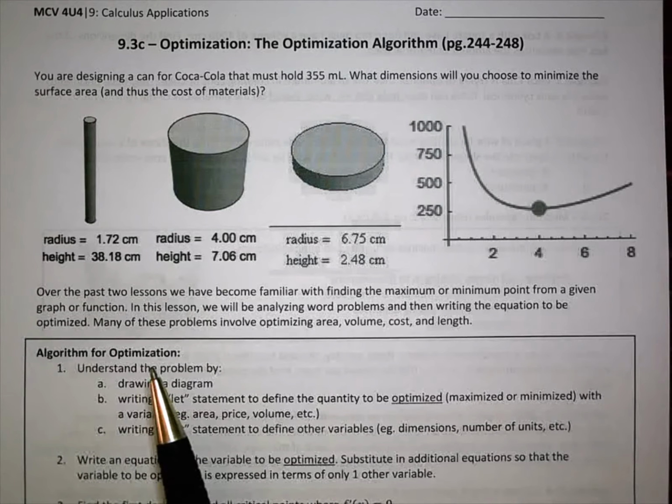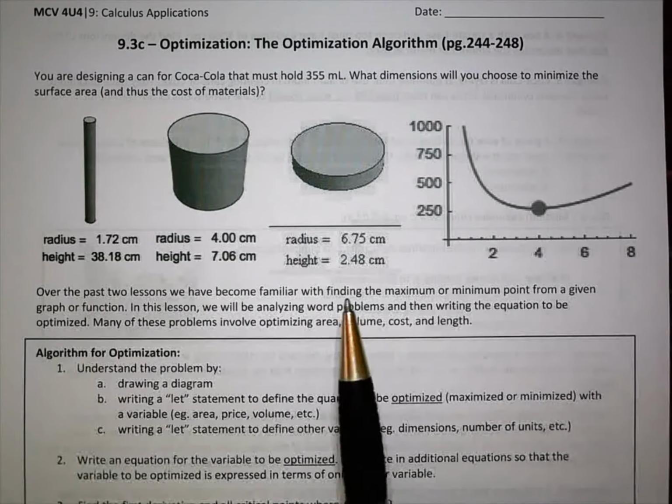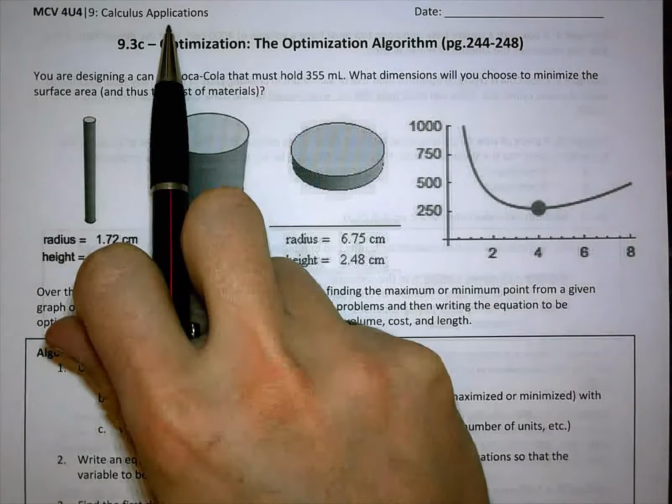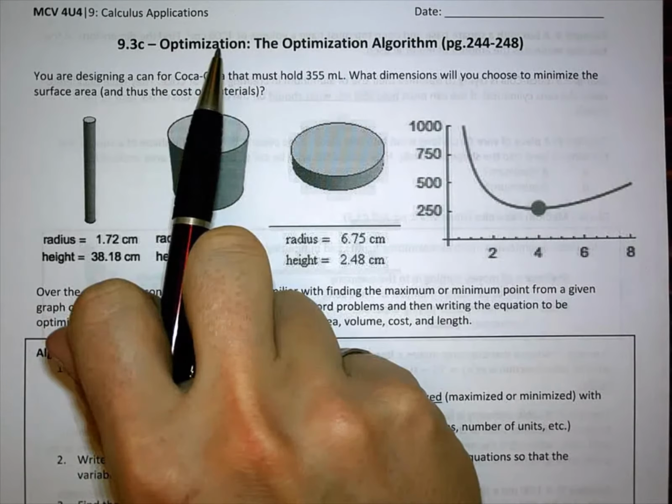Hello, Mr. Claudia here, and today we have one of our last calculus lessons for a long while. We're going to be tackling the granddaddy of all calculus applications, which is a full-on optimization problem.